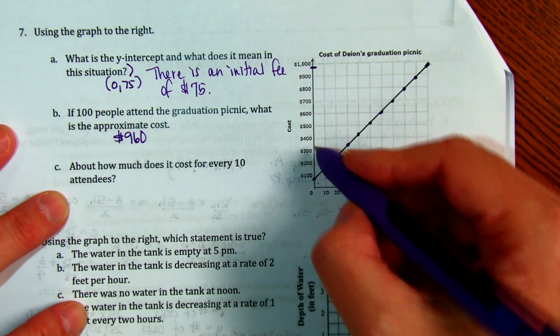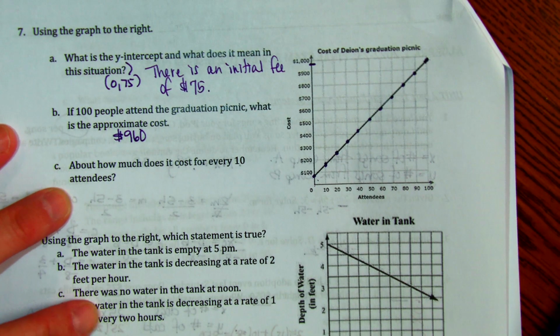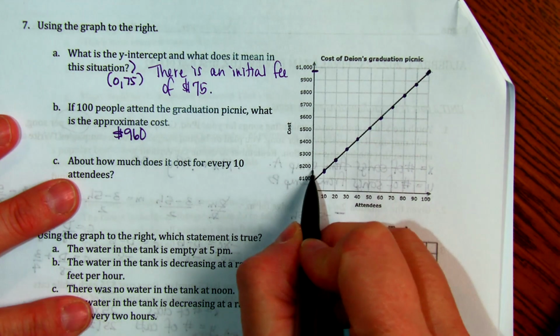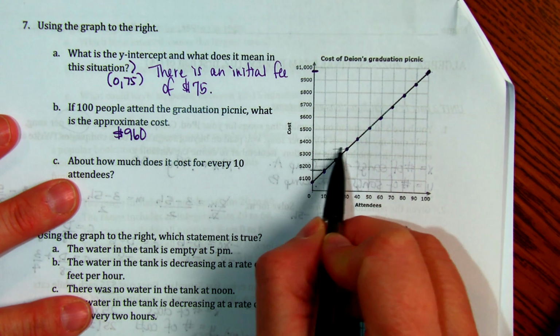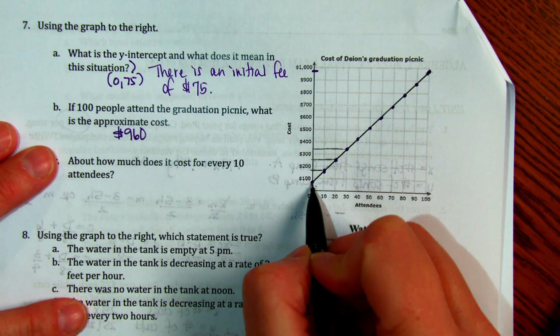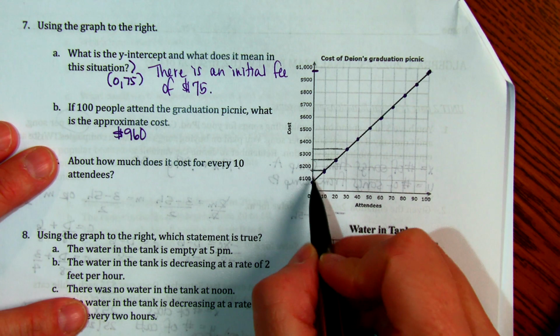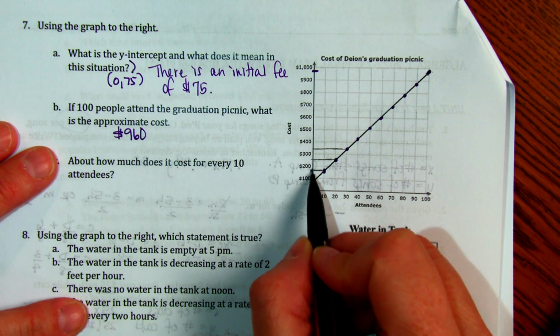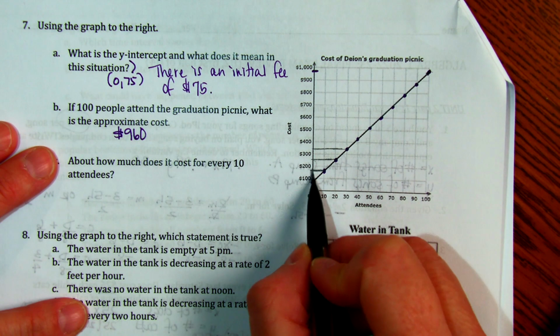If we were to blow this up a little bit, we can guesstimate that if we said this was 90, this looks like about 190. So maybe that's close to $100 per 10 people, or $90 per 10 people.